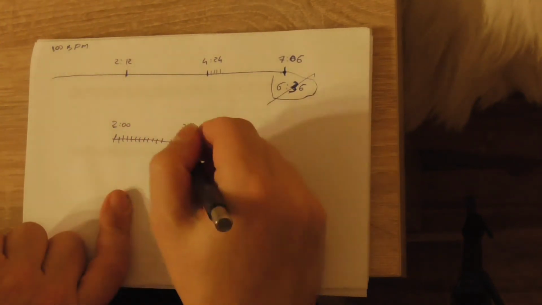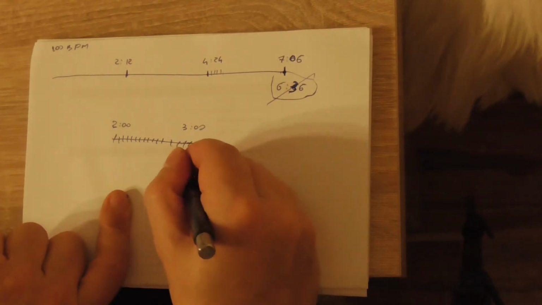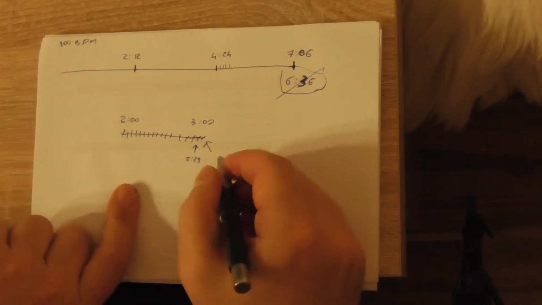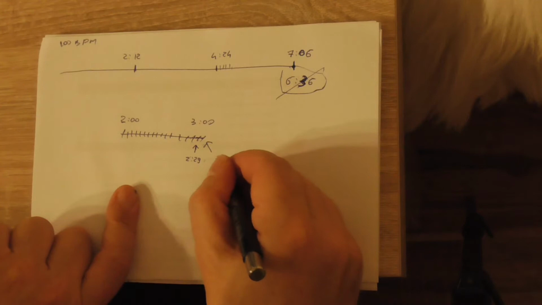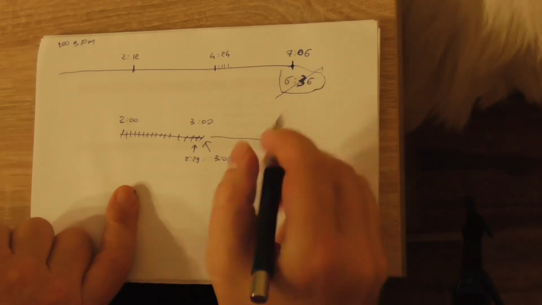So the last frame here will be 229 and the next frame here will be 300.